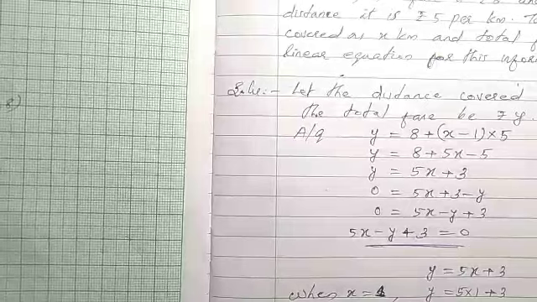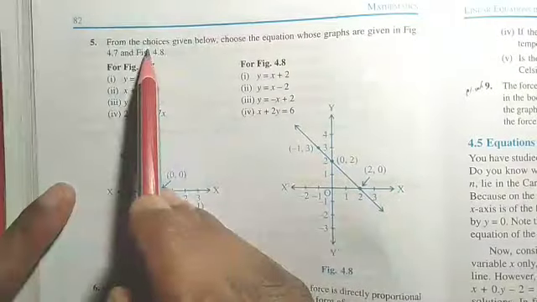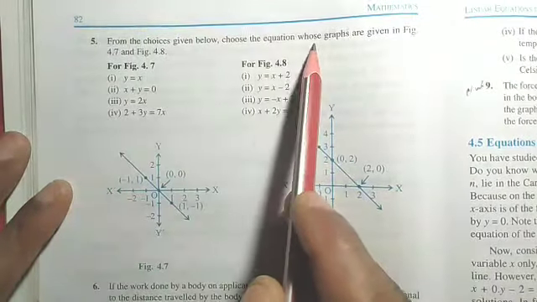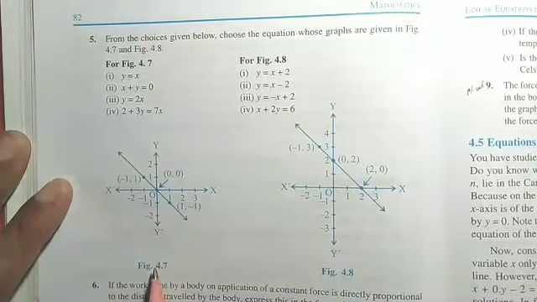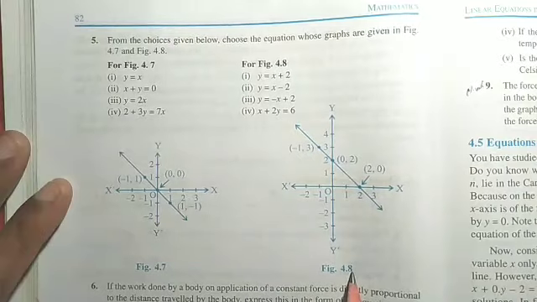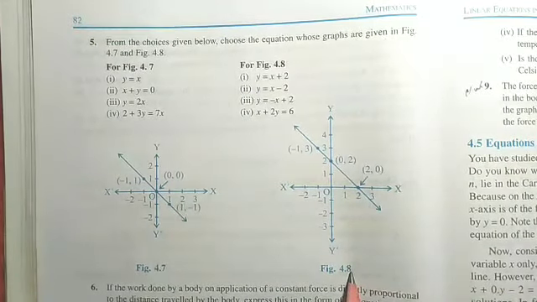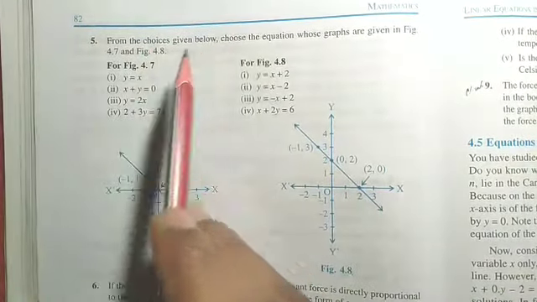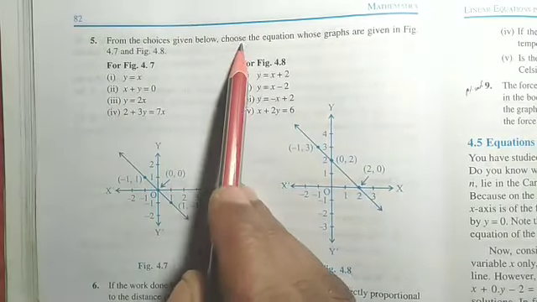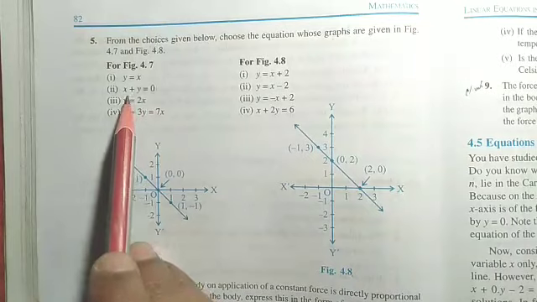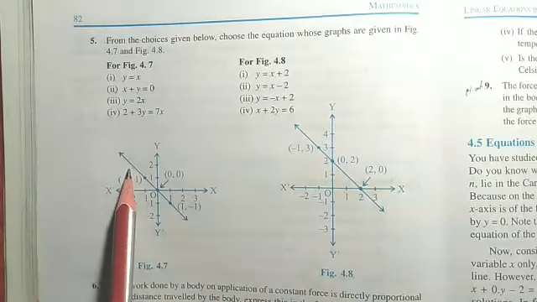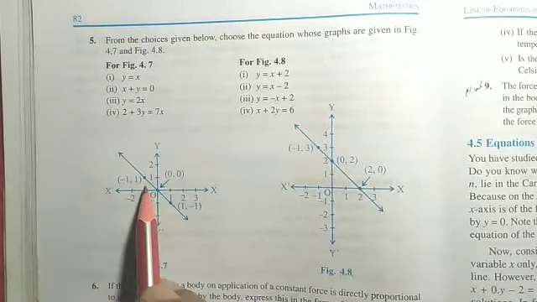Okay, now let's see question number 5. From the choices given below, choose the equation whose graphs are given in figure 4.7 and figure 4.8. Figure 4.7 and figure 4.8 are given here. There are 4 choices given; choose the equations whose graphs are given. In the graph, 3 points are there.